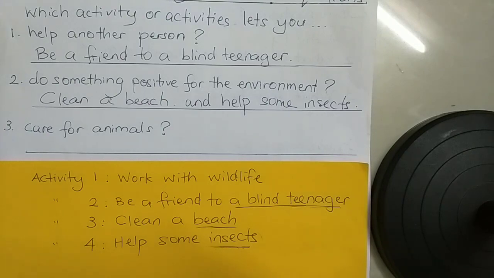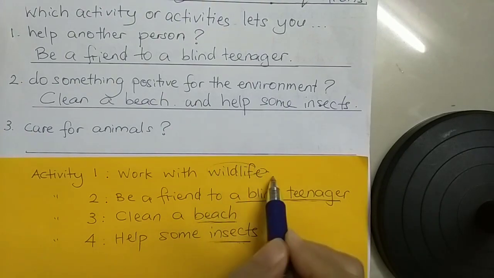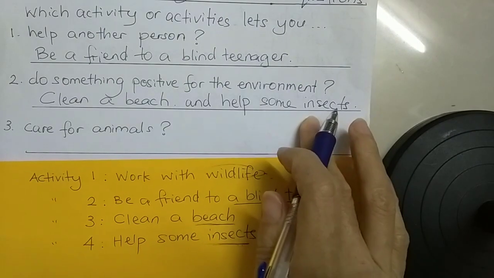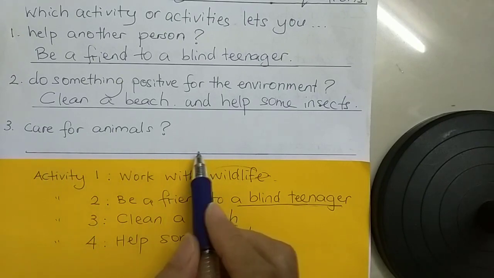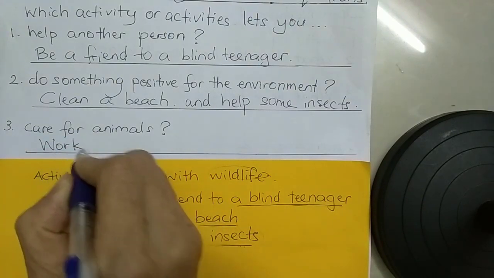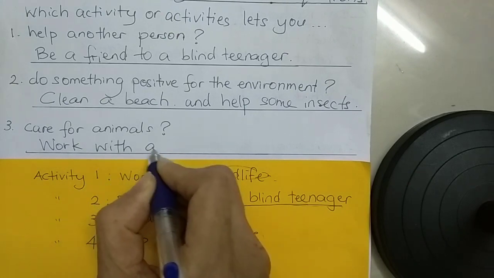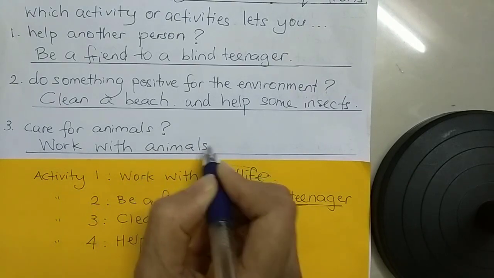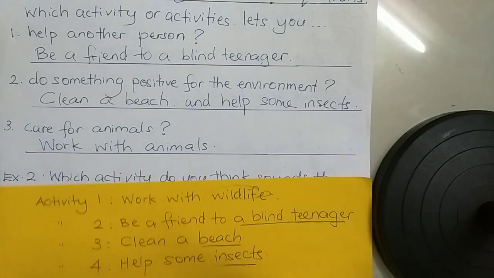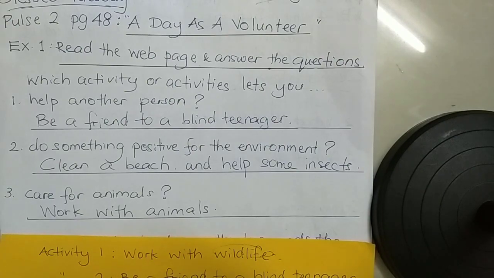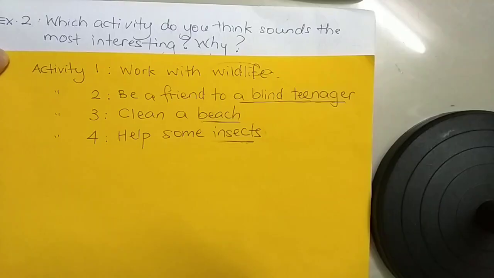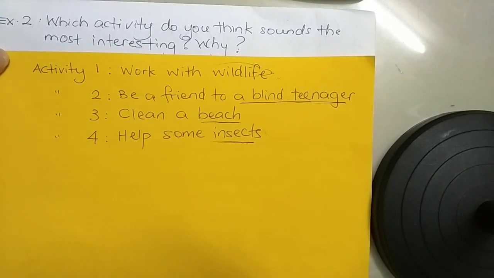And for question 3, care for animals, wildlife. So wildlife refers to animals. So here we write down work with animals. Okay, there it is. Exercise 1 is done. For exercise 2, it asks, which activity do you think sounds the most interesting and why?